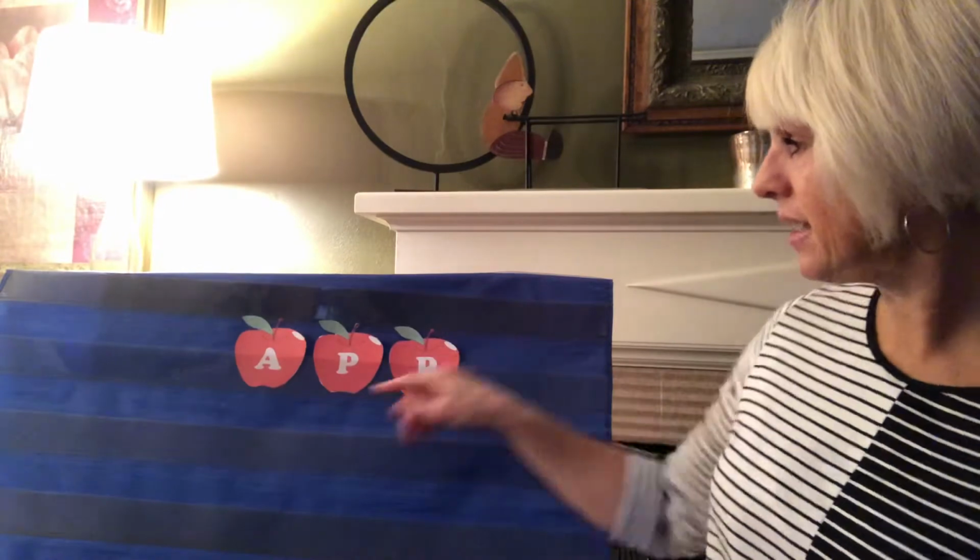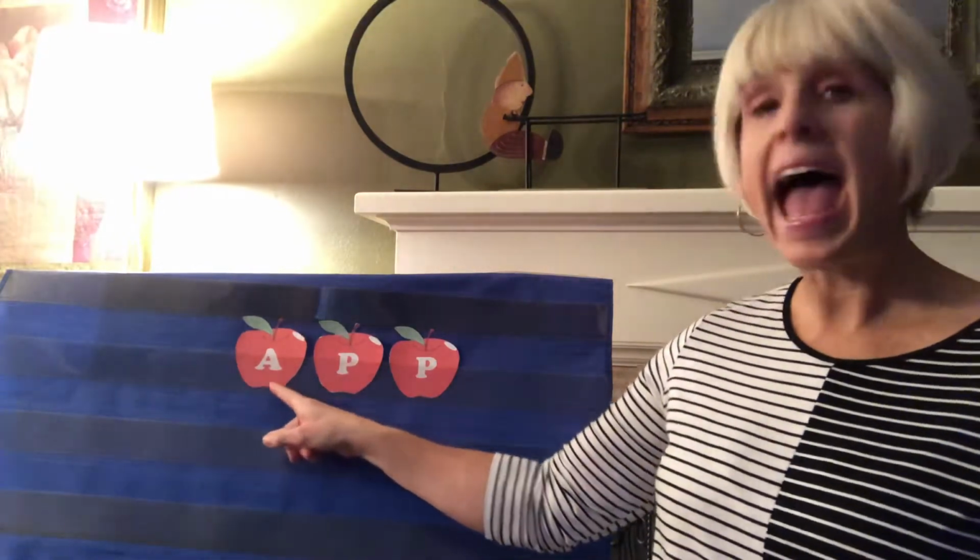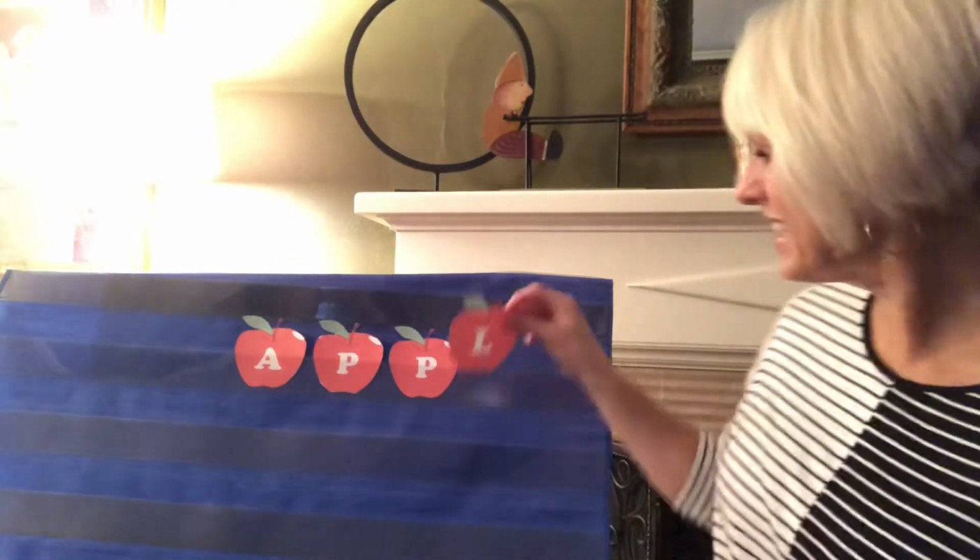Okay, P. Does anybody know what letter says P? That's right, it's the letter P. And apple has 2 P's in it. P, and one more, P. So right now this says app. We need an ol sound. Apple. Do you know what makes that sound? If you guessed L, you're absolutely right.